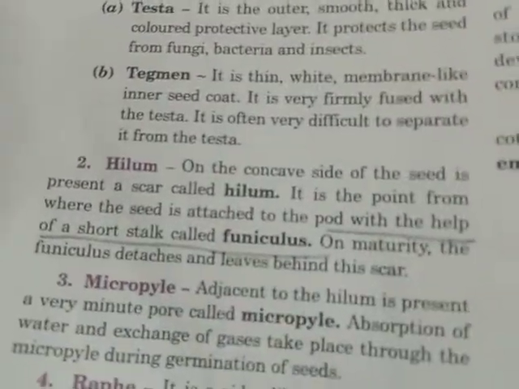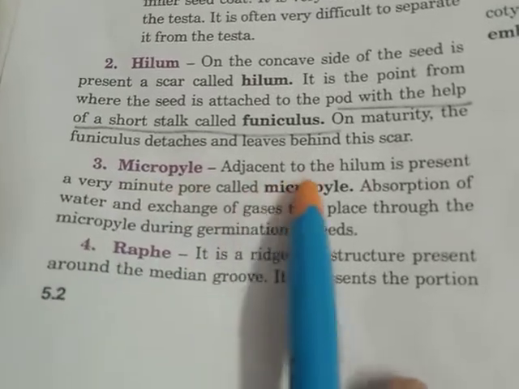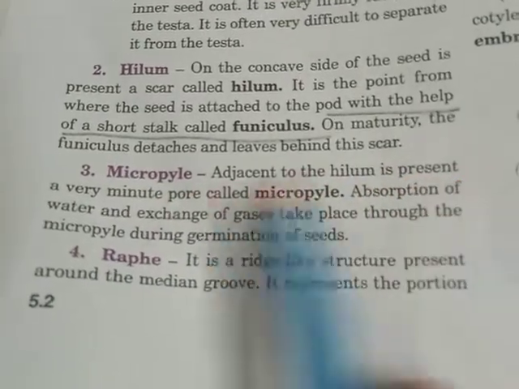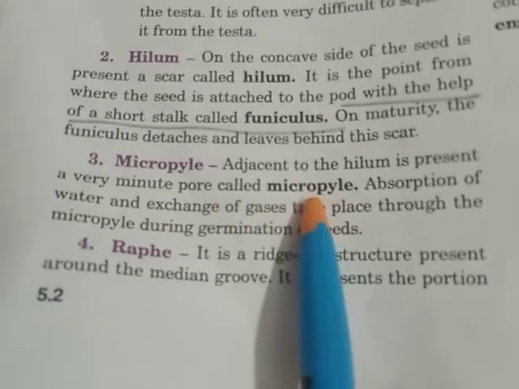You can see this white portion here. It leaves a scar, and this scar is known as the hilum. Micropyle. Adjacent to the hilum is present a very minute pore called the micropyle.